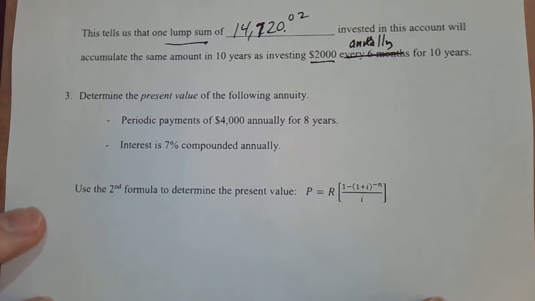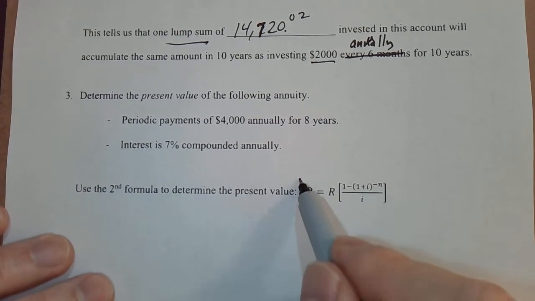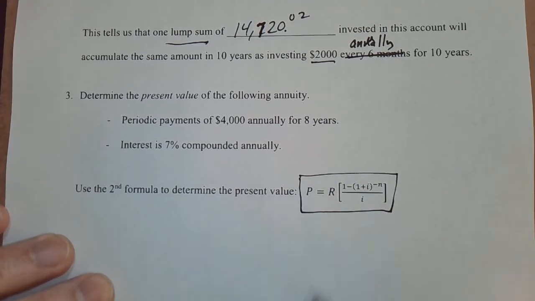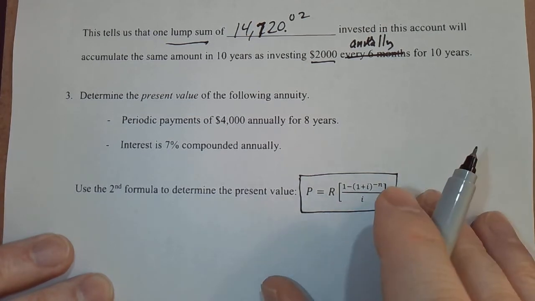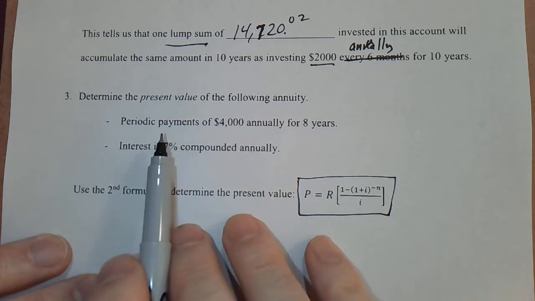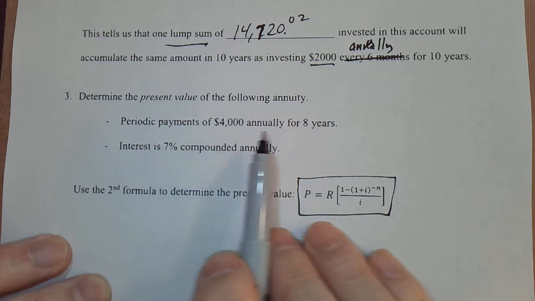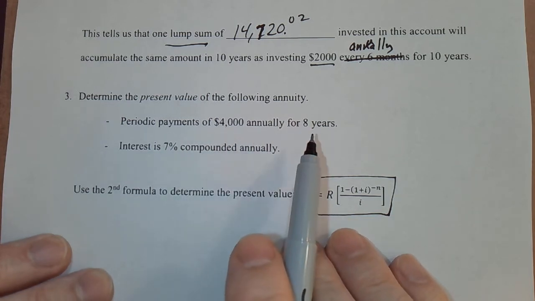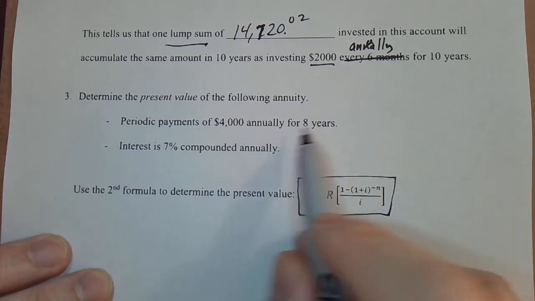Number 3. This one we're going to use the second present value formula. Determine the present value of the following annuity. Periodic payments are $4,000 annually for 8 years. So once again, annually means we're just going to have 8 payments.